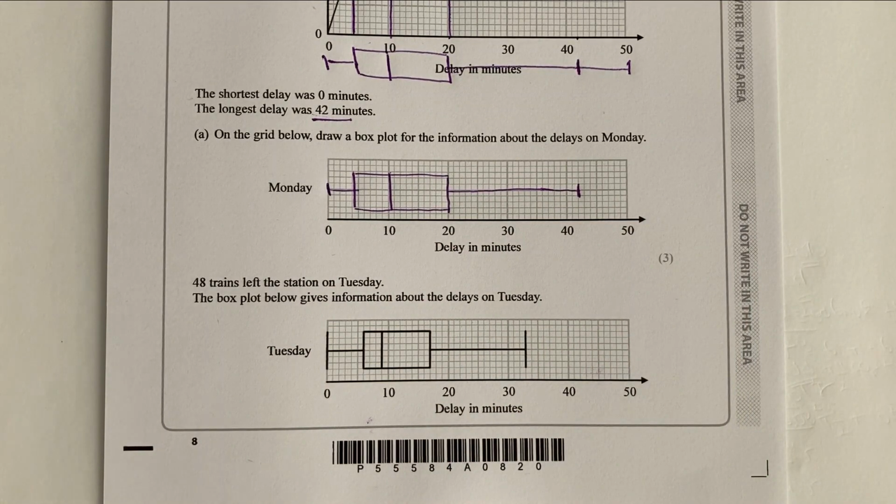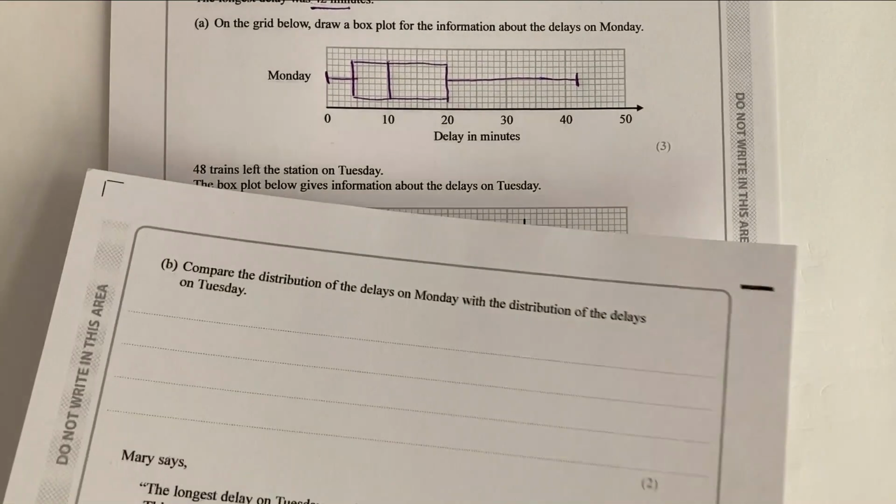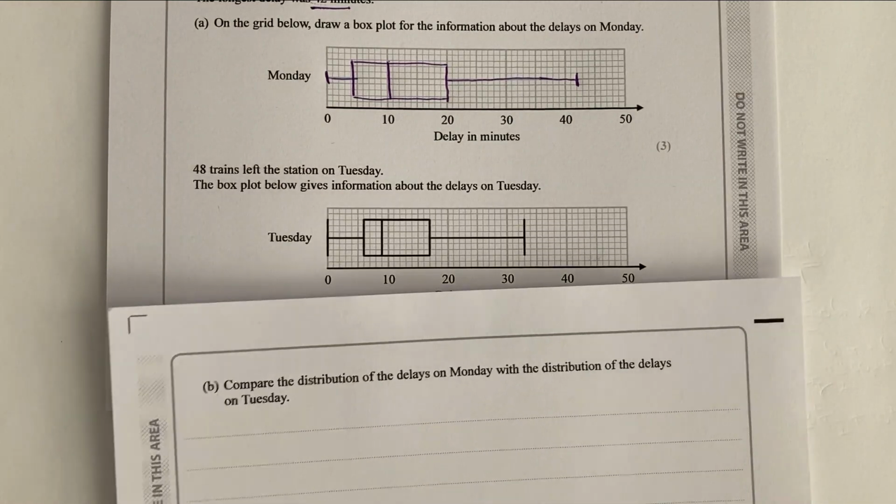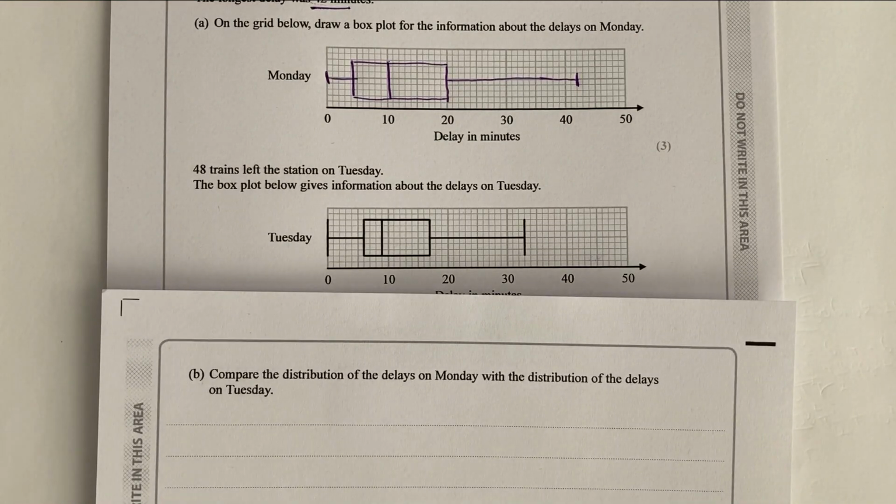Okay, on Monday. Then it says at the bottom there, 48 trains left the station on Tuesday. The box plot gives information about the delays on Tuesday. Okay, that's fine, no problem. Okay, happy with that. And then it says in part B, which goes on to the next part. Now, this is going to be a little bit tricky, but I'll try to hold the two together there. Okay, so it says, compare the distribution in delays on Monday with the distribution of the delays on Tuesday.